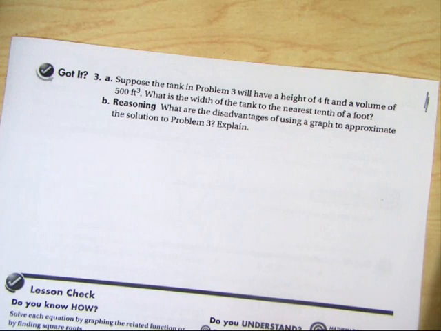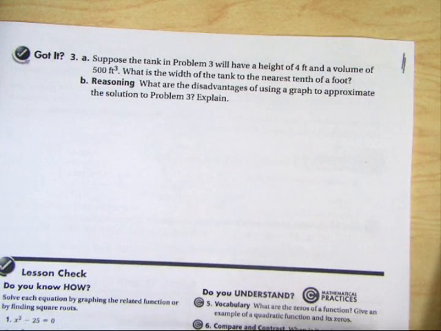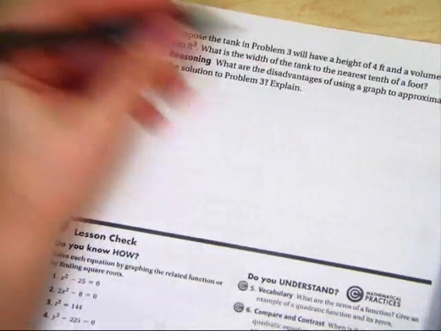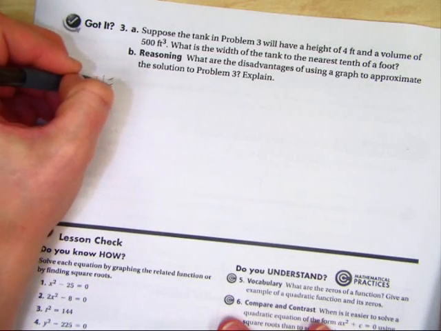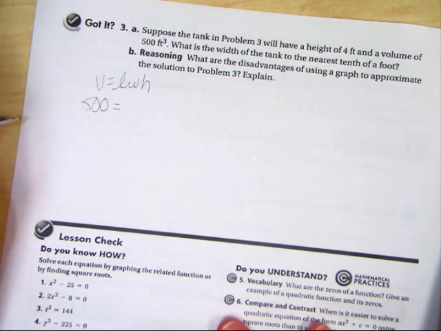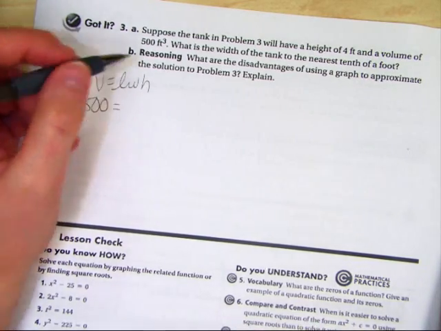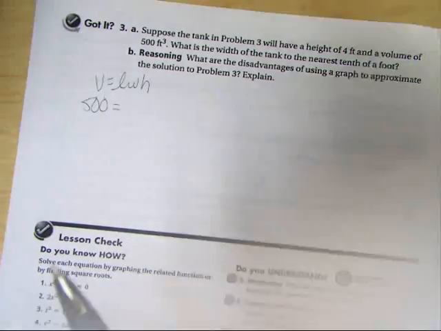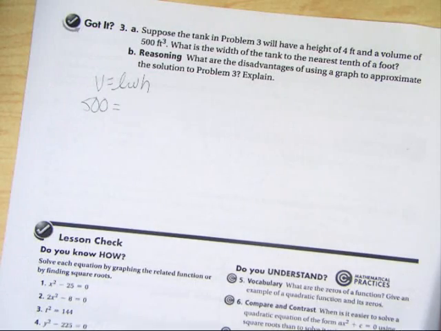3A. Suppose the tank in problem 3 will have a height of 4 and a volume of 500. What's the width to the nearest tenth? Let's do 3A before we even look at 3B. So we know volume equals length, width, and height. They're telling us the volume is 500. We're going to pretend like the length is still 2W. Okay, they're not changing anything else.